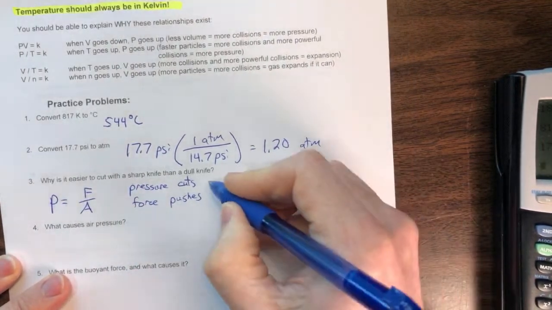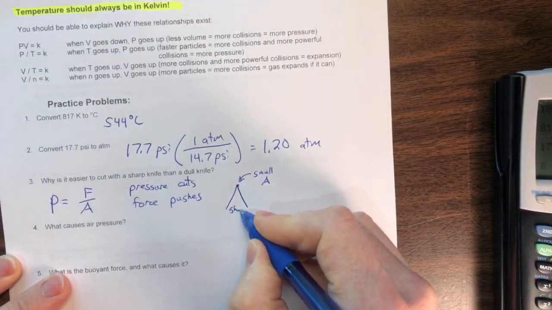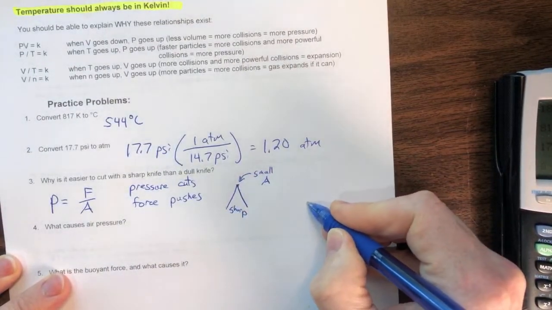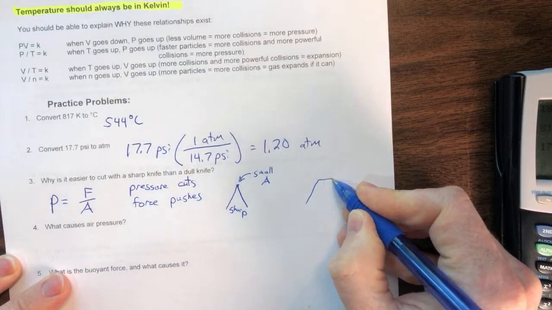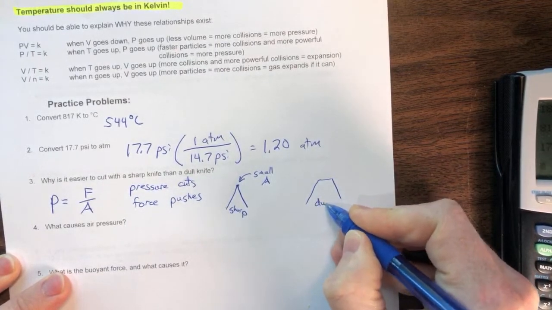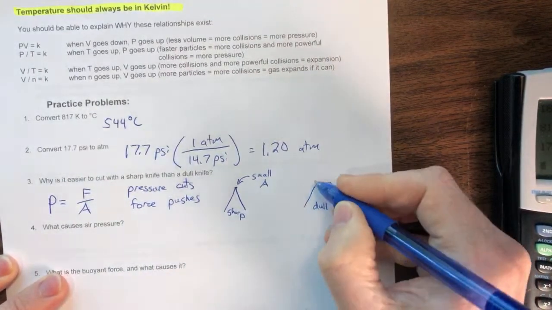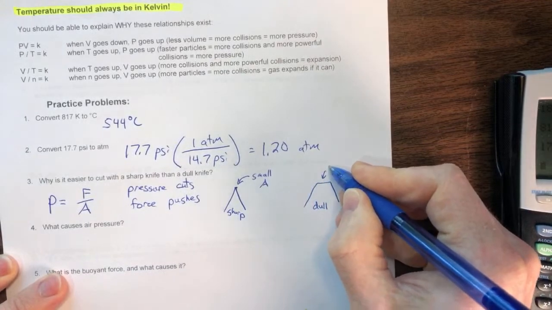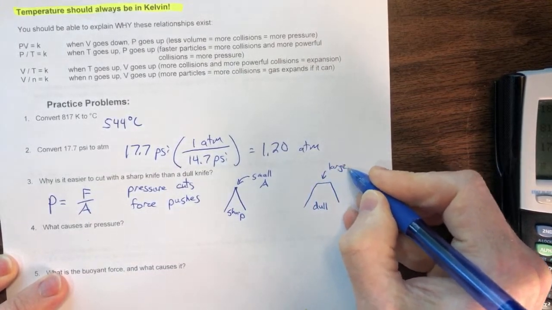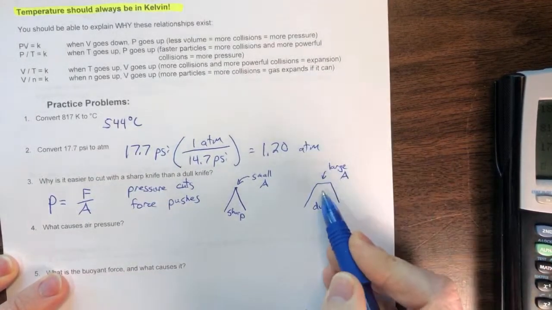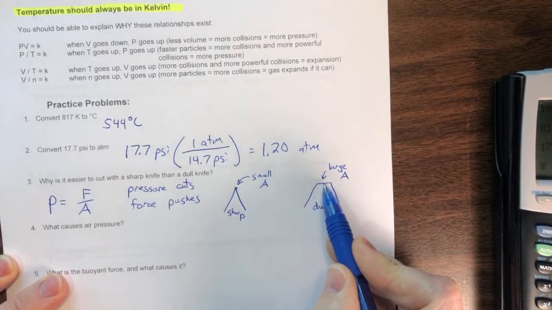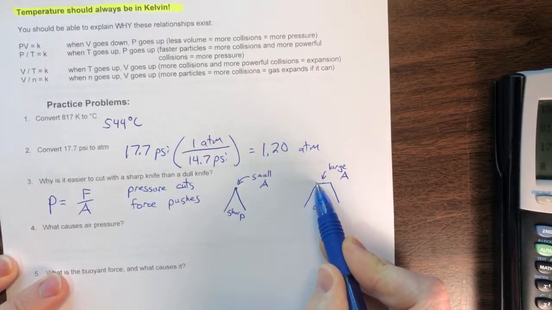Whereas a dull knife, so this is going to be essentially a sharp knife. A dull knife is going to be something more like this at the end, all right? And this is going to be a large contact area. So when the dull knife touches something and tries to cut it, it's got a much larger value of A.